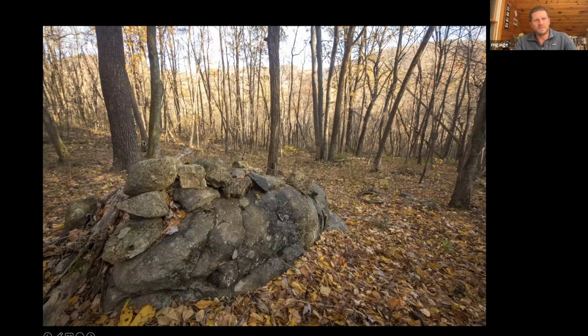And if you look at the forest composition here, this is a black cherry, this is a red maple, this is a black locust. These are all tree species that you would very much expect to find growing out of an old field, an old agricultural field.